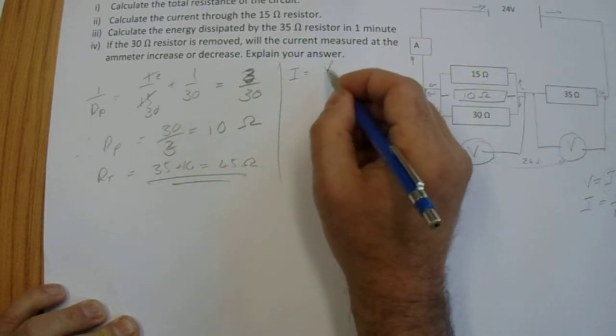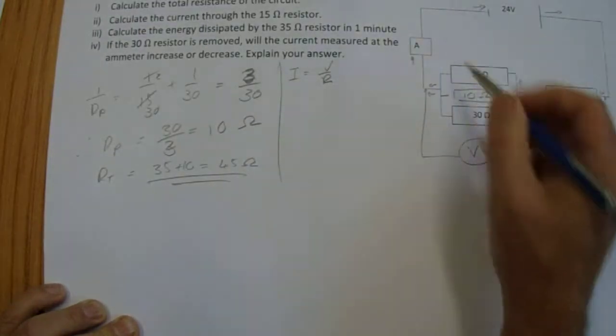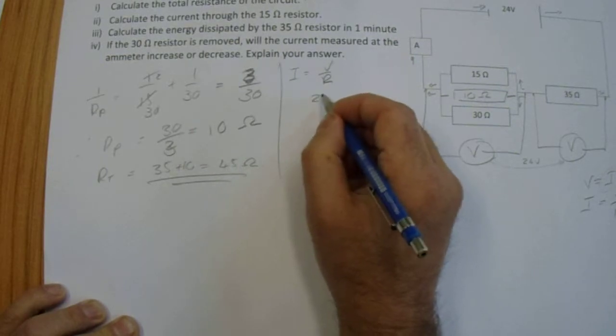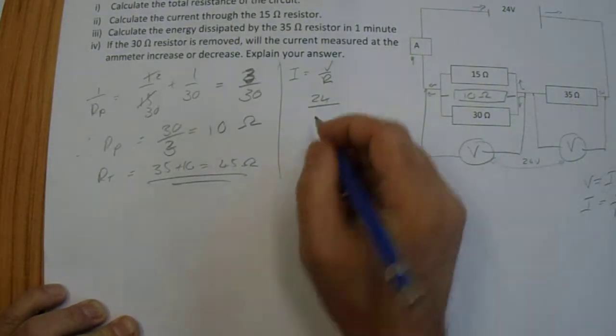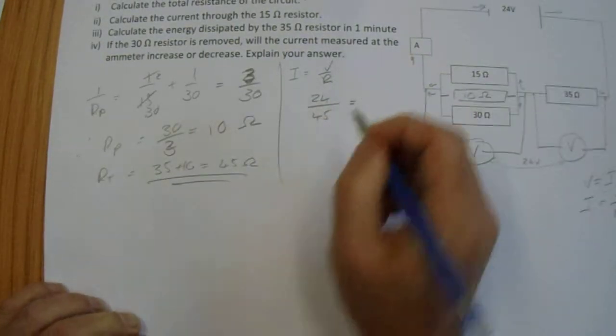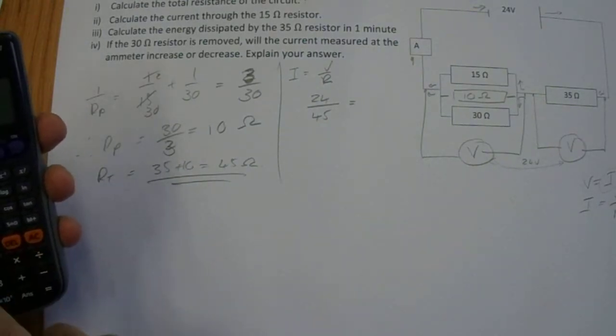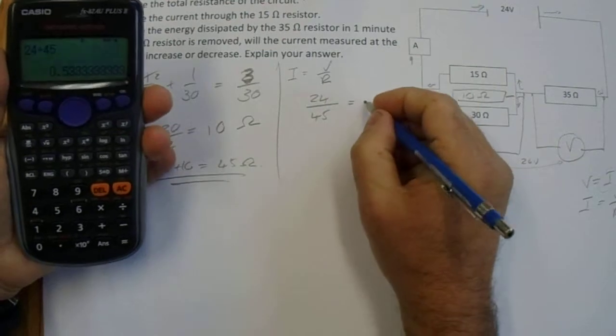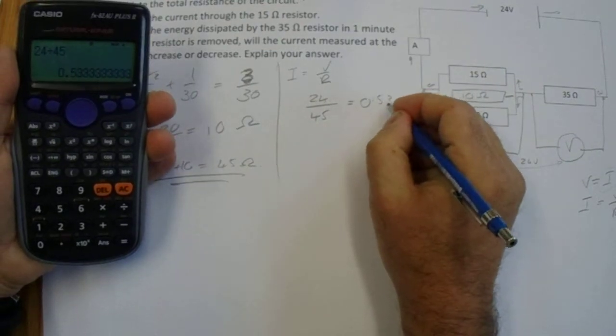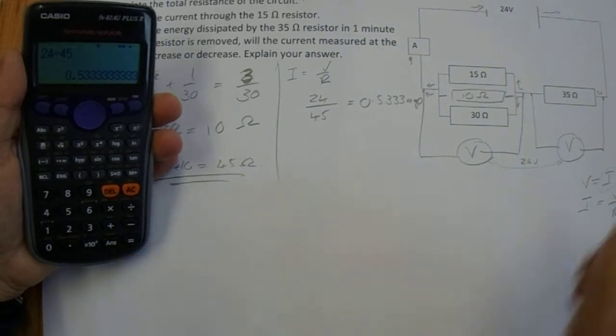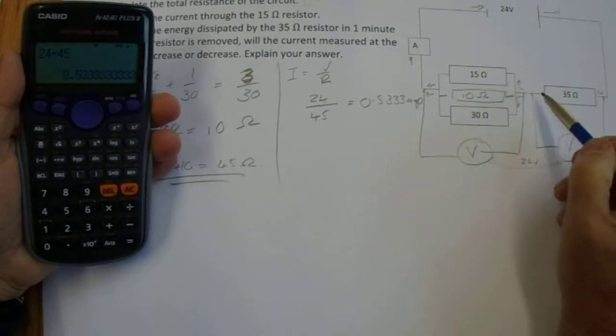I equals V over R, and for the whole circuit we've got 24 divided by 45. 24 divided by 45 equals 0.5333 amps going through there.